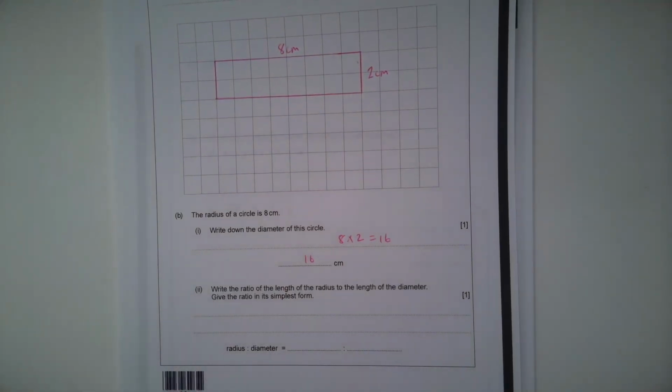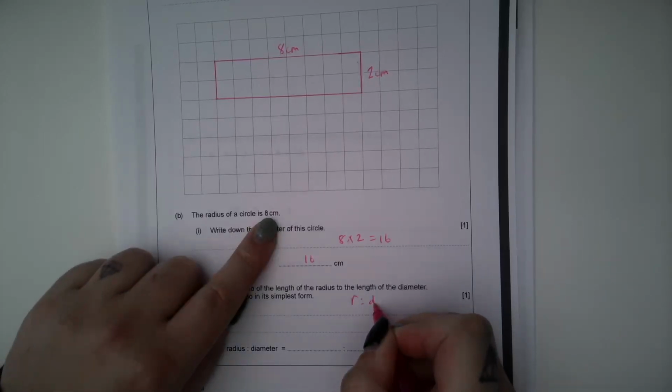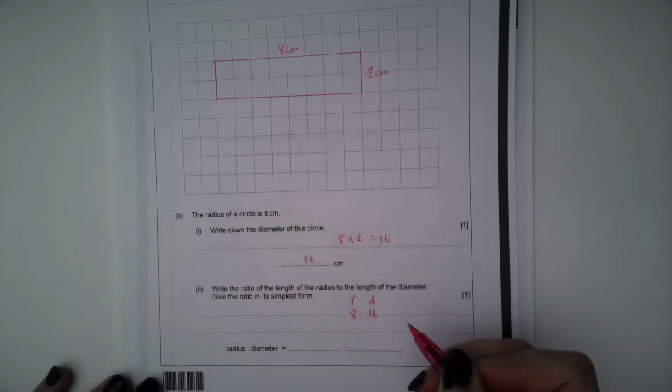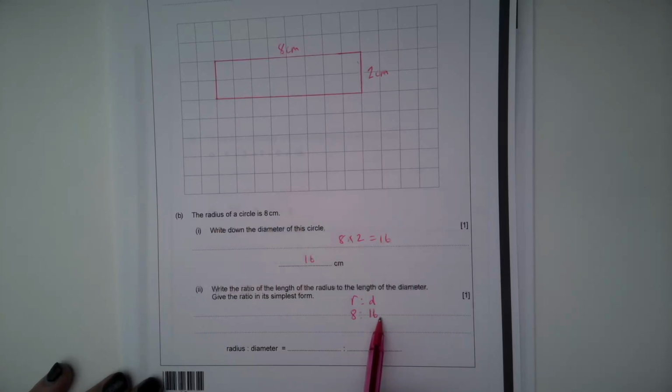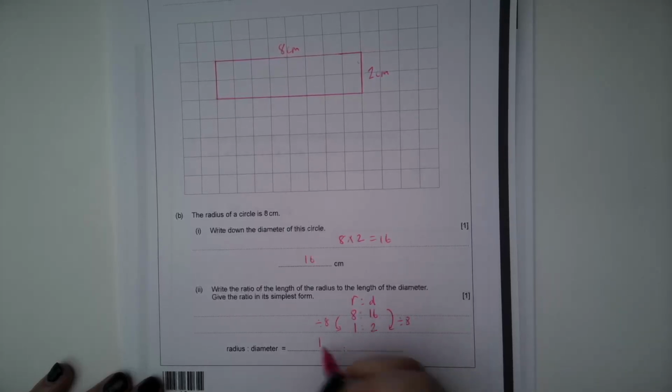Part 2. Write the ratio of the length of the radius to the length of the diameter. Give the ratio in its simplest form. So it wants radius to diameter. The radius is 8. The diameter is 16. And then we need to simplify. 8 and 16 can both be divided by 8. So when I divide by 8, we get 1 to 2. And that's our ratio for our answer.